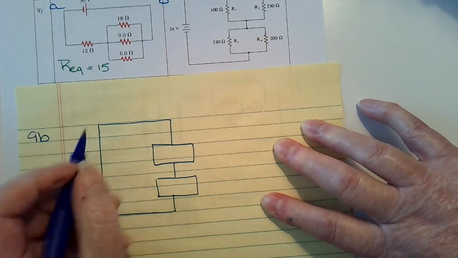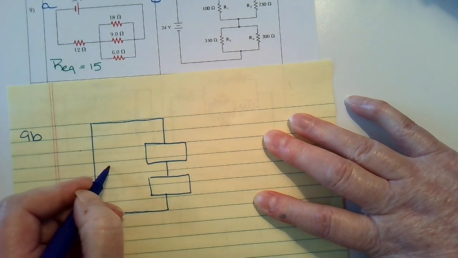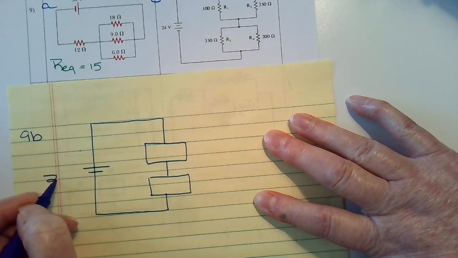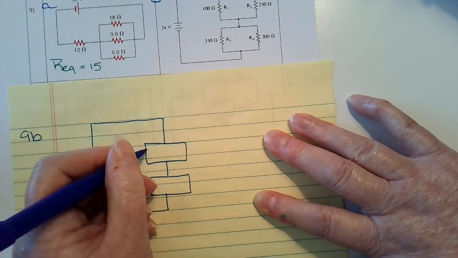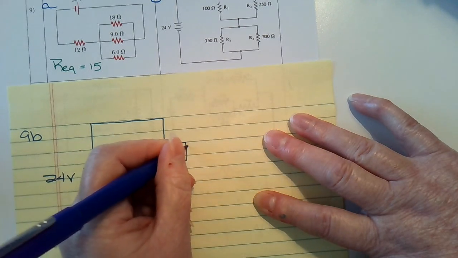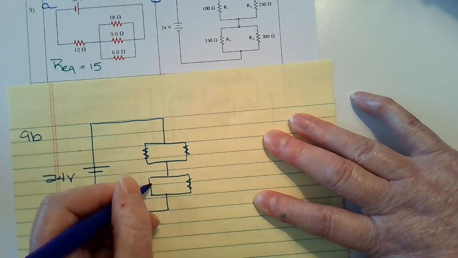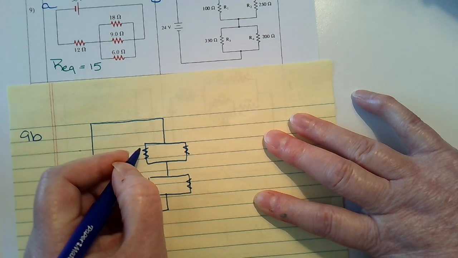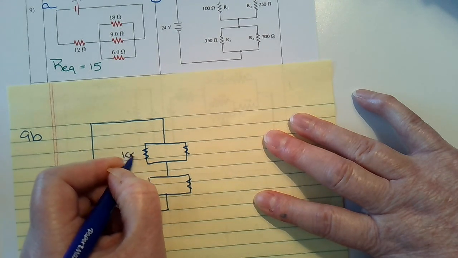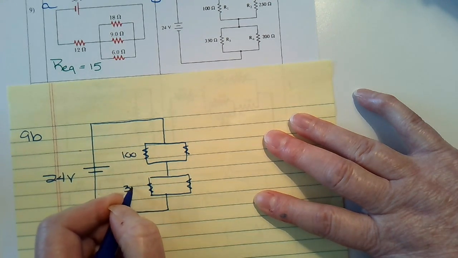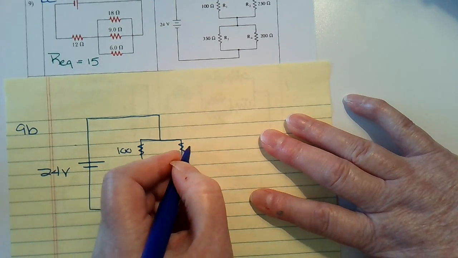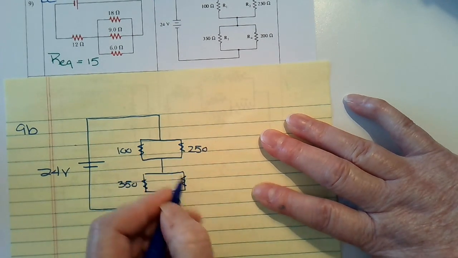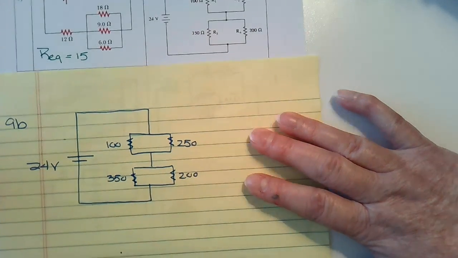So I have a battery. They kind of have a double battery, but I'm not going to draw a double battery. So 24 volts. They have a resistor here, a resistor, a resistor, and a resistor. So this is a 100. This is a 350, a 250, and a 200.